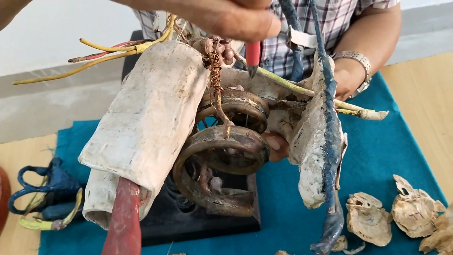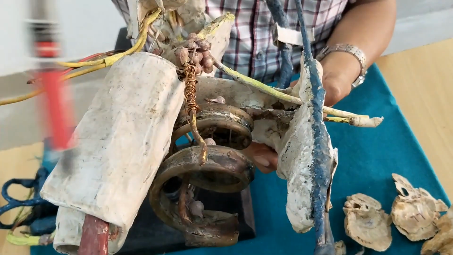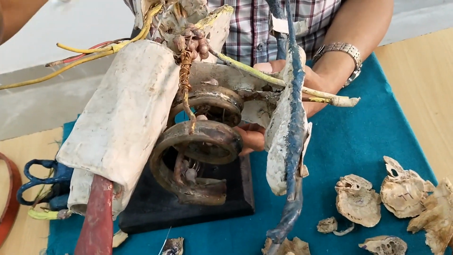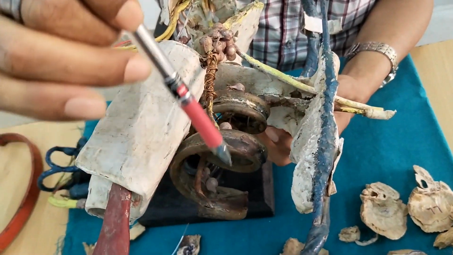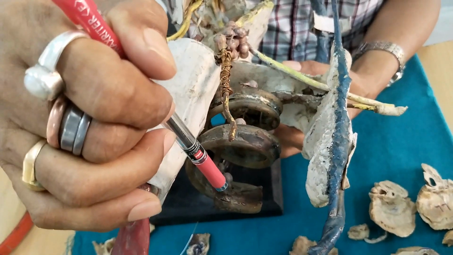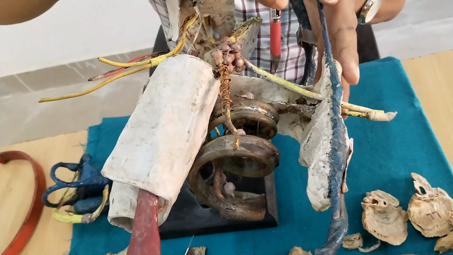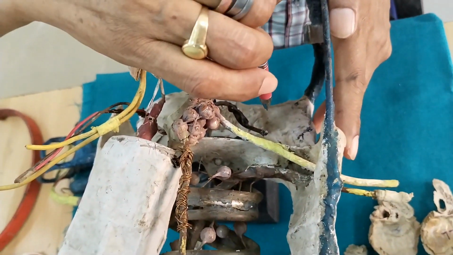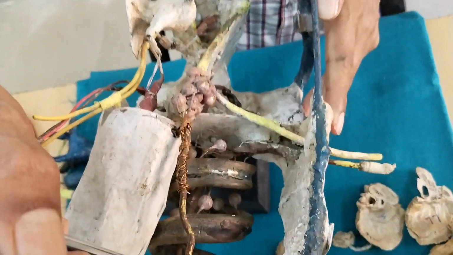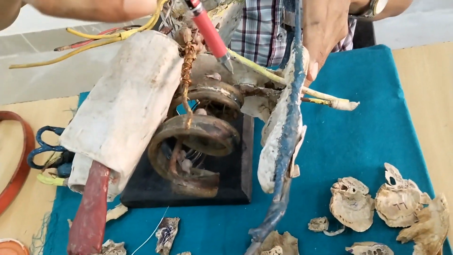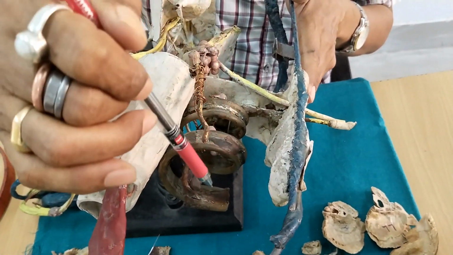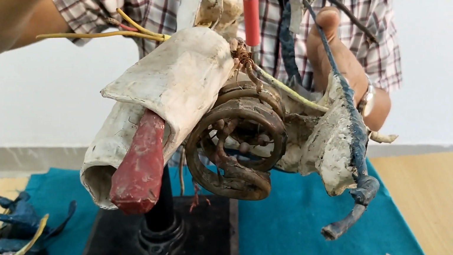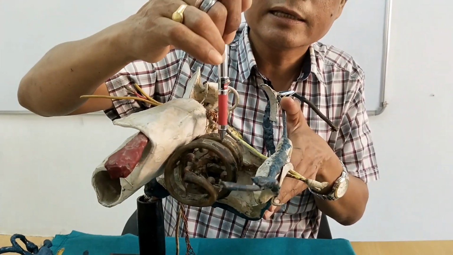There are three pipes which extend anteriorly, making two and three-quarter turns up to the apex. The perilymph extends up to the apex of the cochlea. From the apex, it comes back again as the scala tympani.